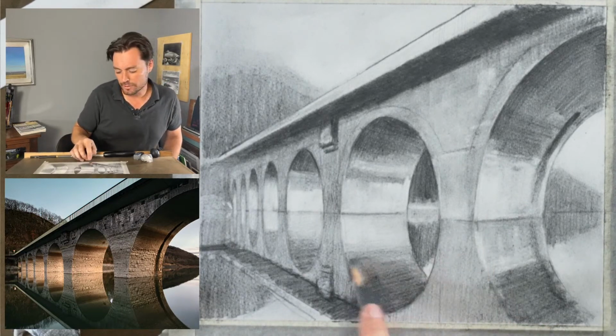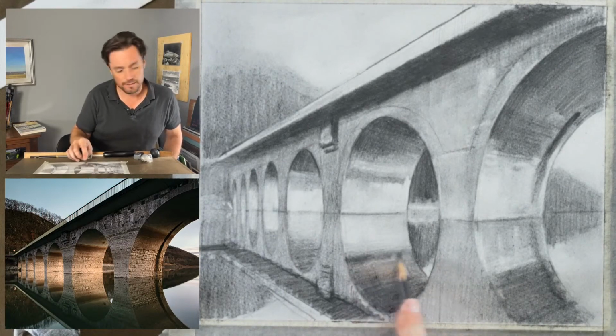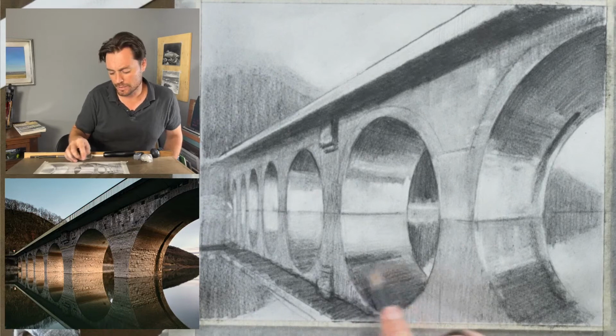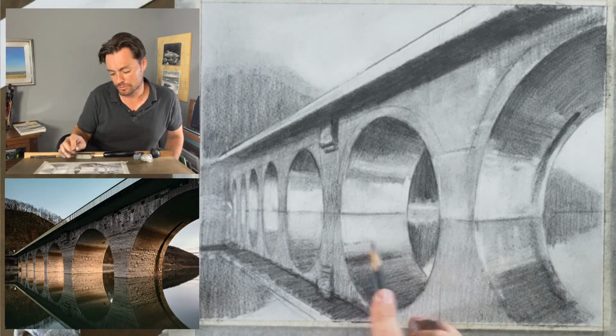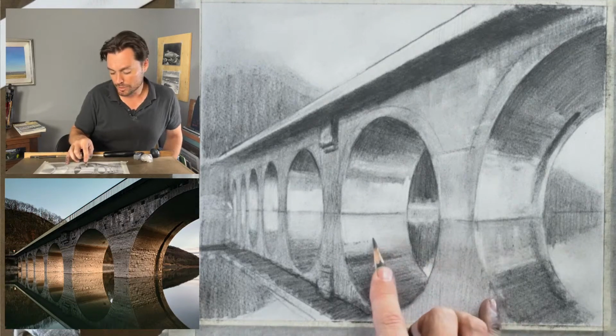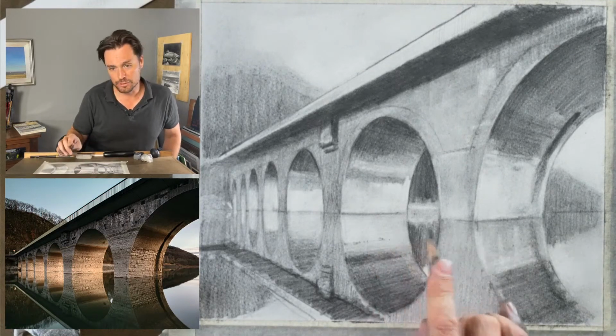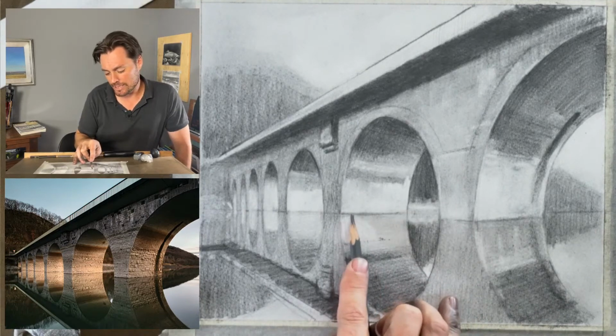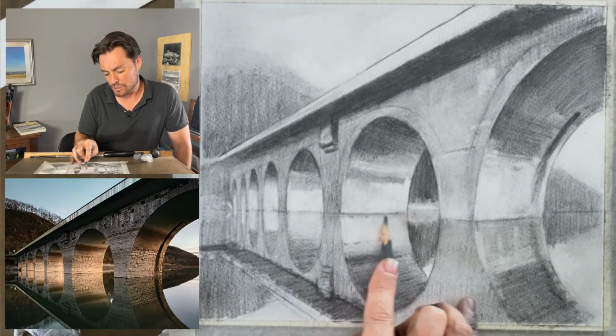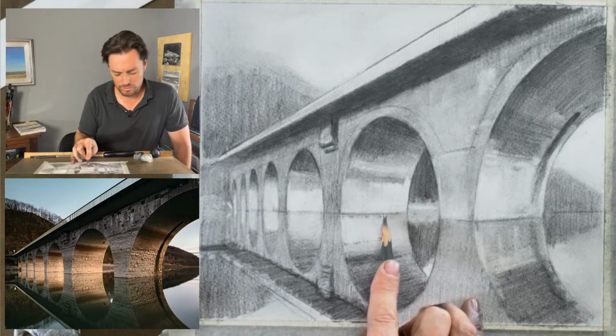Now, in terms of these stones here, if our goal is to create an understanding of these cobblestones, what I'm going to do right now is utilize the side of the pencil and try to indicate the shadow sides of these stones.